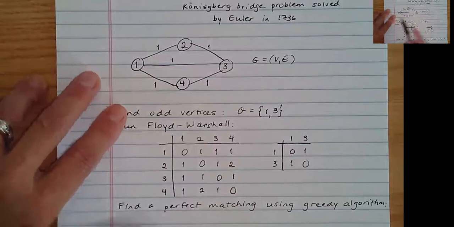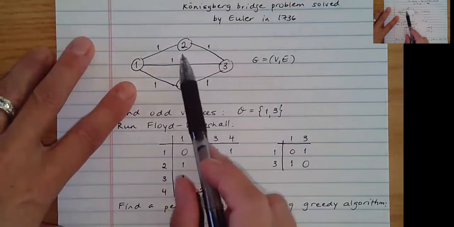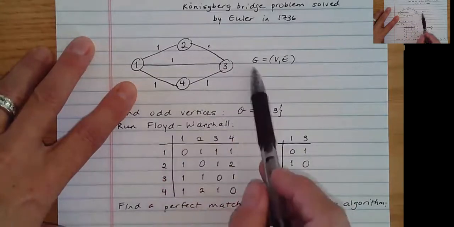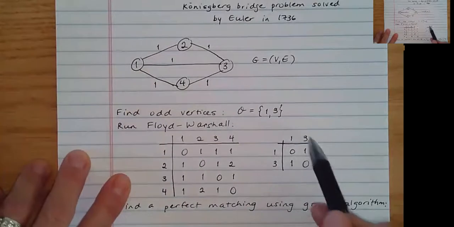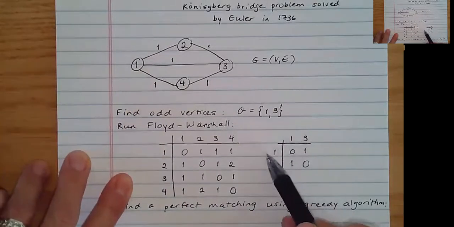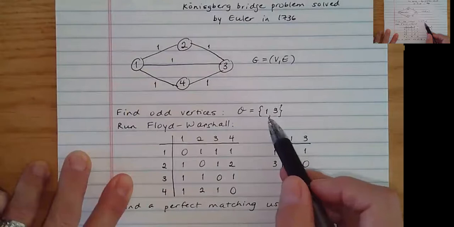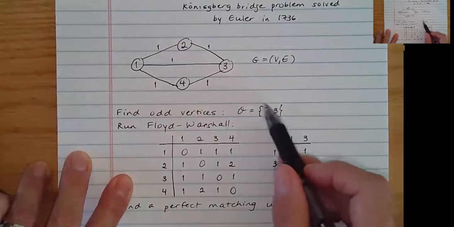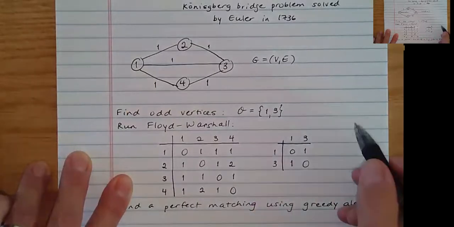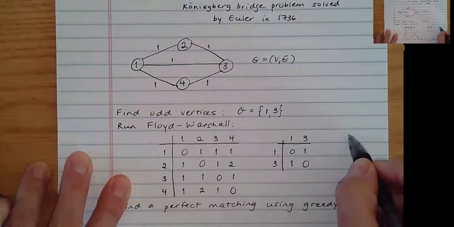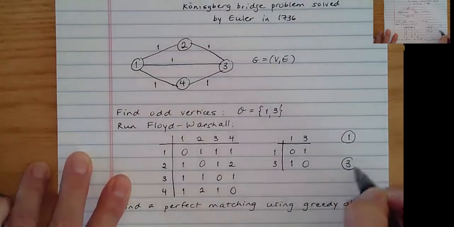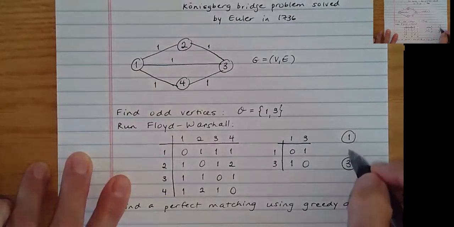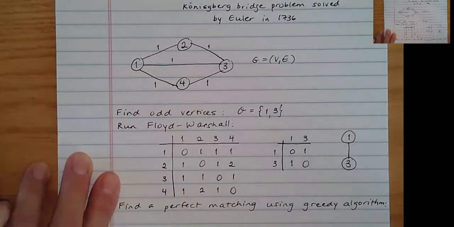Now, we're not actually selecting a matching in this graph, our original graph G. We're actually selecting a perfect matching only in a fully connected graph on these vertices in O. So if I look at the vertices 1 and 3, which are the vertices in O, and connect them in all possible ways, well, there's only one way to connect them.